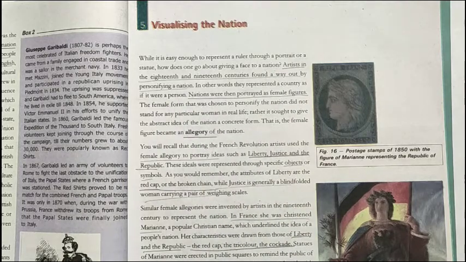They represented a nation by portraying a female figure. This female figure did not stand for any particular woman in real life. It was just an abstract idea in a concrete form. That is, the female figure became an allegory of the nation. Allegory means an abstract idea expressed through a person or a thing.